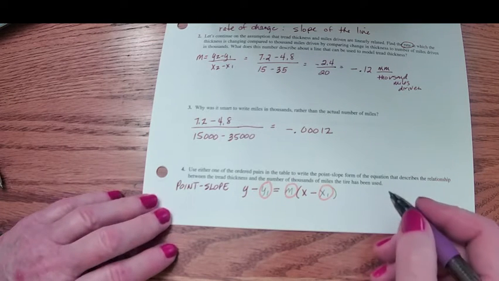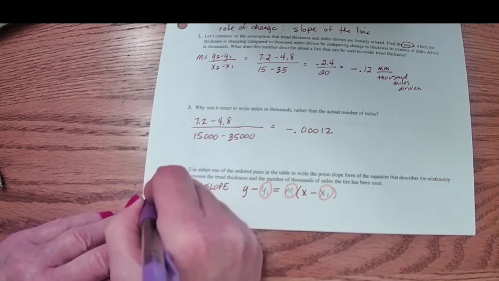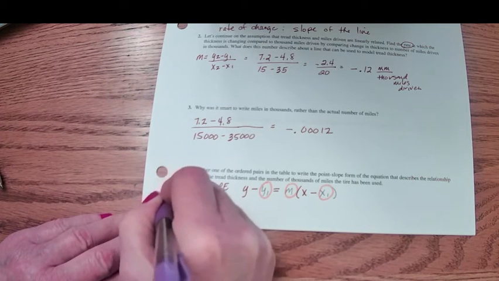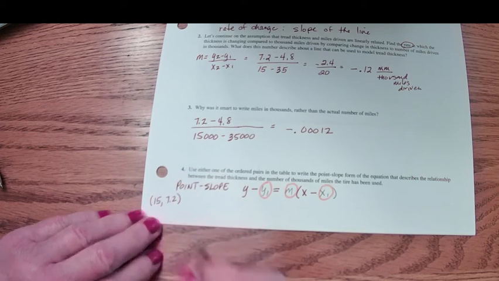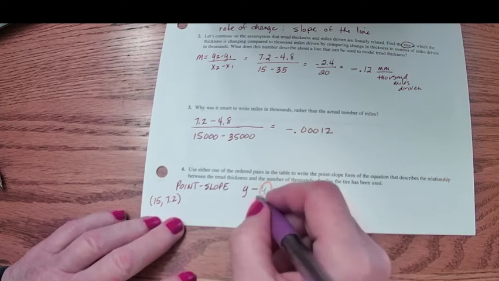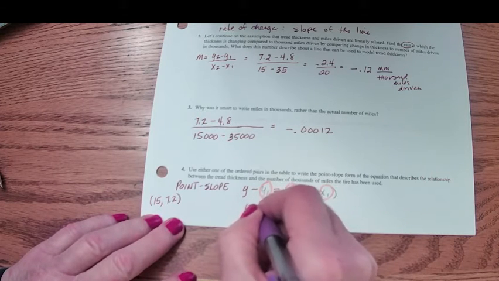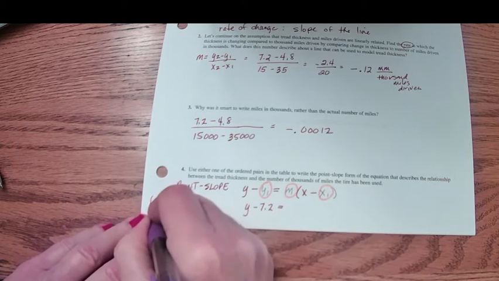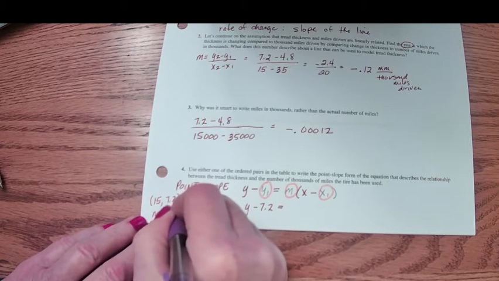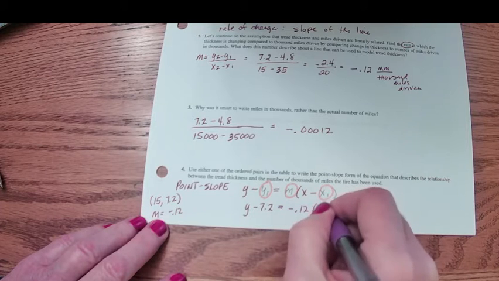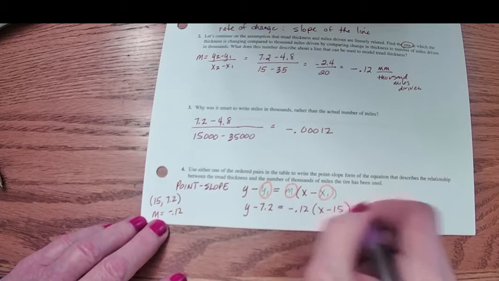Let's go ahead and let's pick the point 15, 7.2. Point slope form would be y minus 7.2 equals, and remember my slope is negative 0.12, open paren x minus 15.